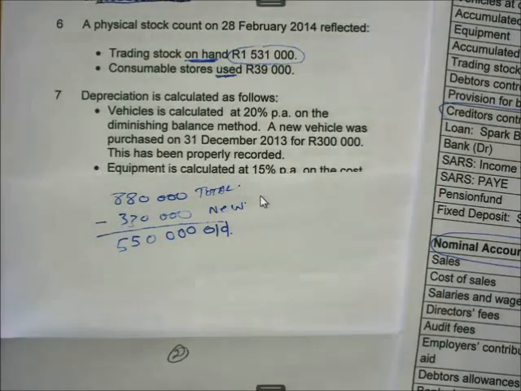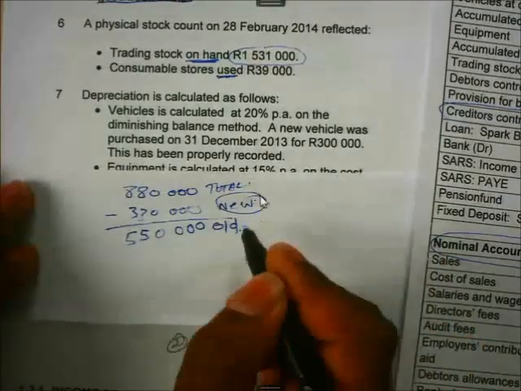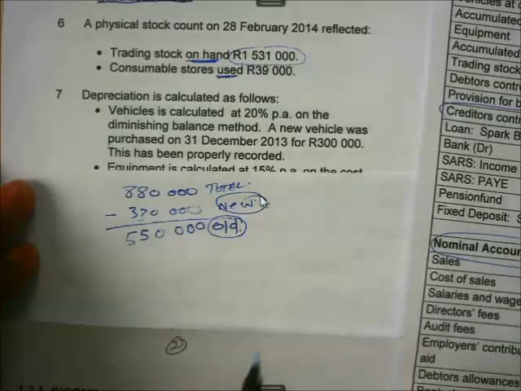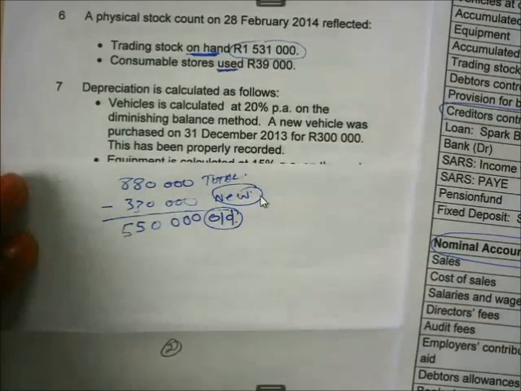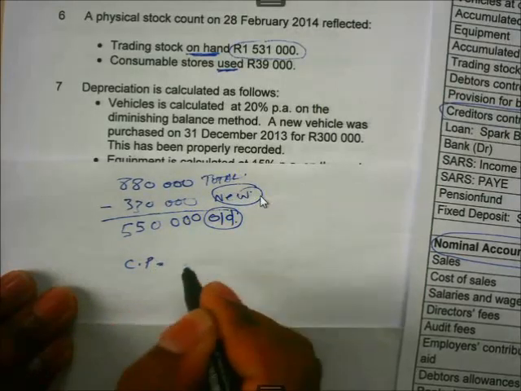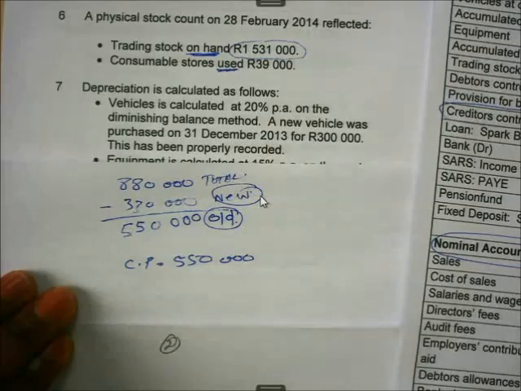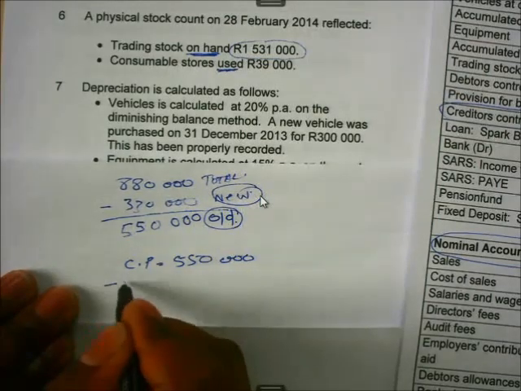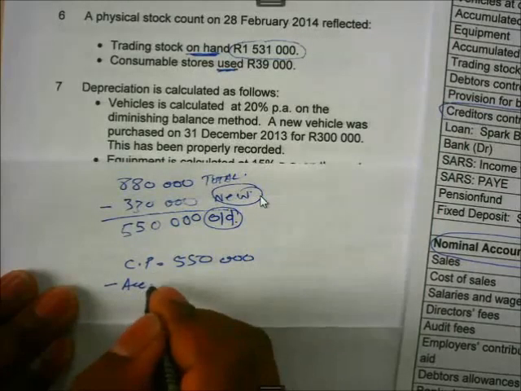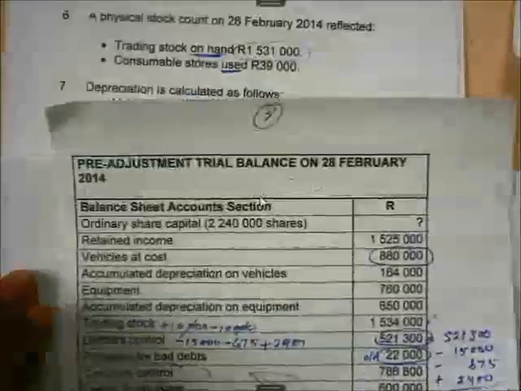Right. Now, with this information, we can calculate depreciation on the new vehicles and depreciation on the old vehicles. Let's start with the old vehicles. Old vehicles, we said cost price is equal to 550,000. Remember, method of depreciation, they said it is on the diminishing balance, which means we must subtract accumulated depreciation. What is our accumulated depreciation on vehicles?